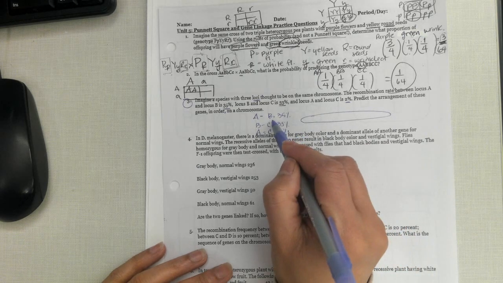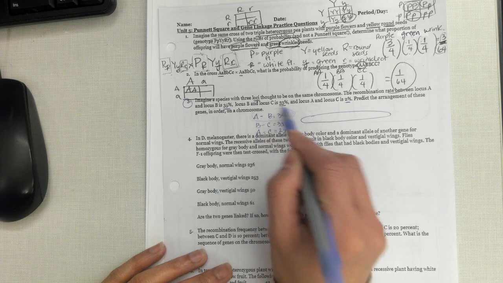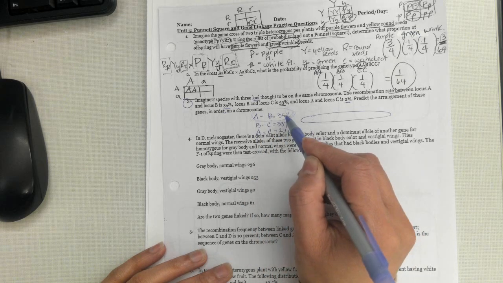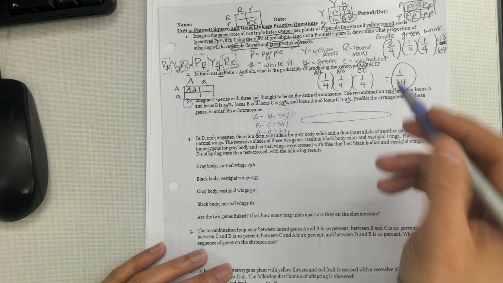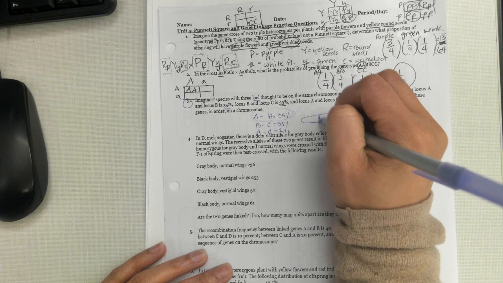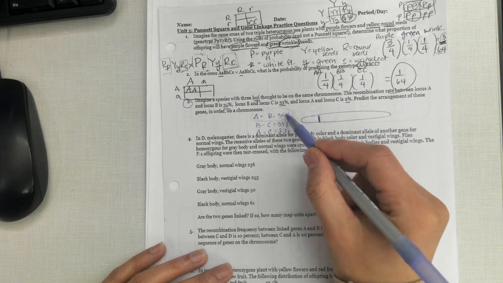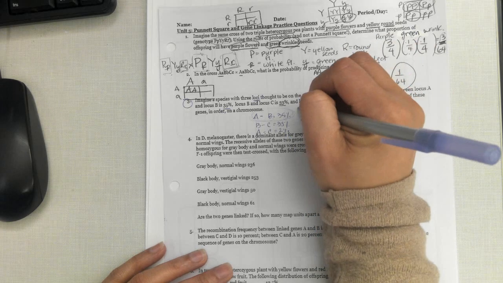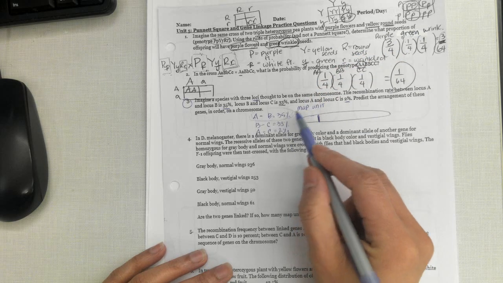I'm going to start off with the largest recombinant frequency, knowing that those genes are going to be pretty far apart compared to all the others. These percentages actually translate to something called map units. 1% is equal to 1 map unit.